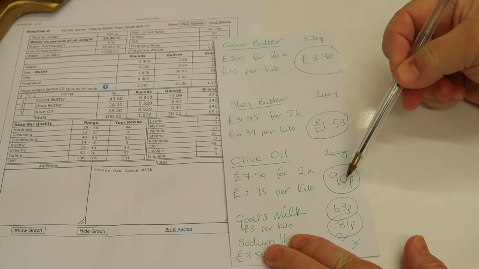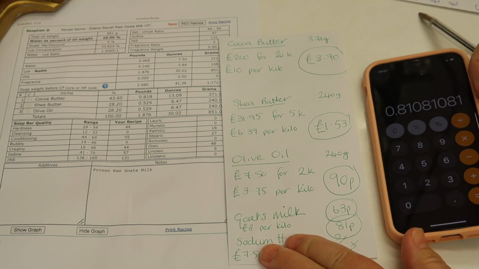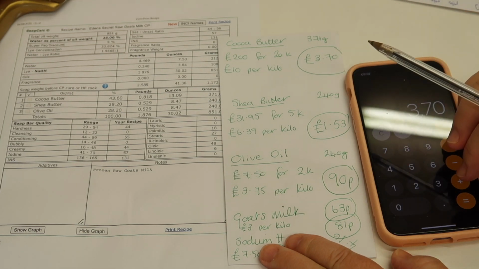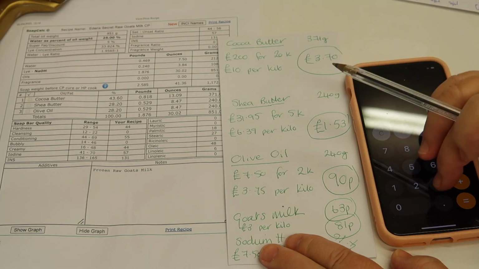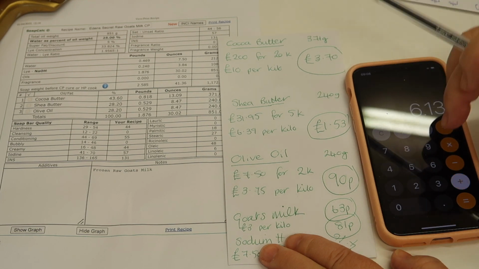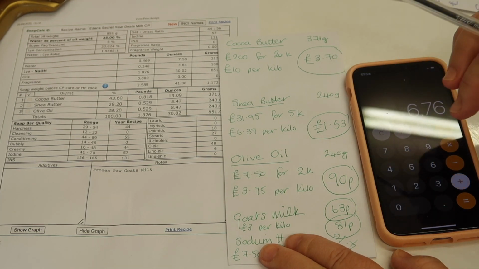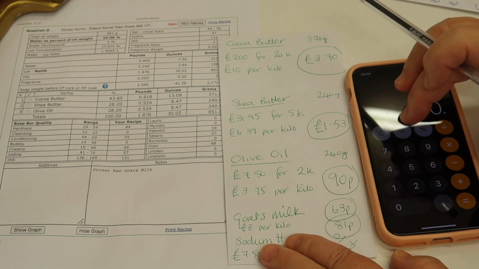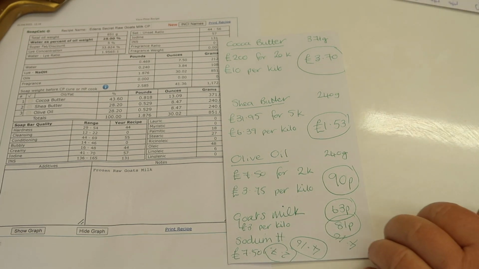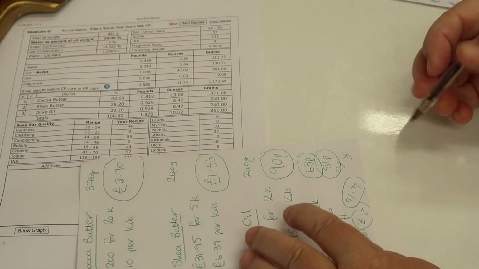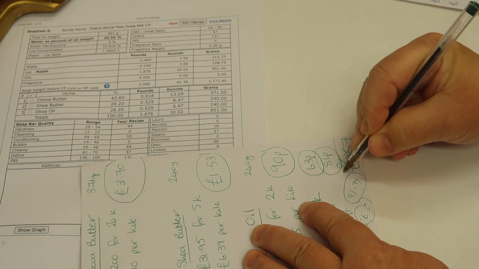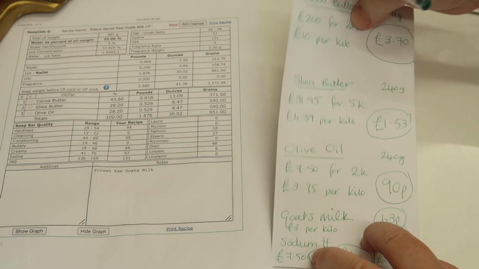So now all these circled results here, we're going to add those up. £3.70, add £1.53, add 90 pence, add 63 pence, add 81 pence. That gives us a total cost for this batch of £7.57. That's how much the batch is costing us.